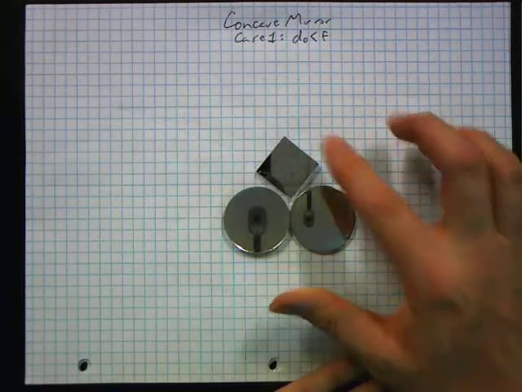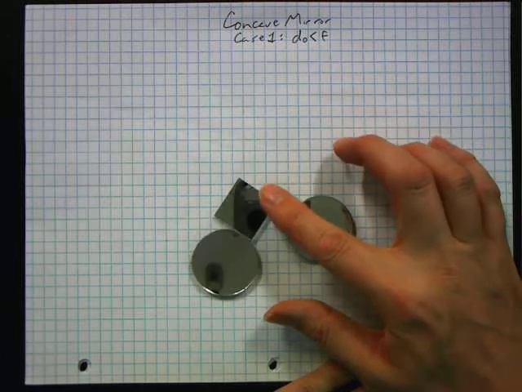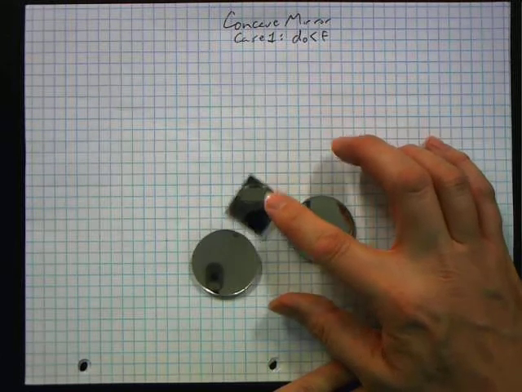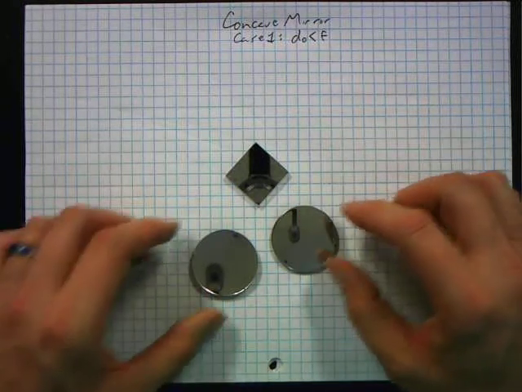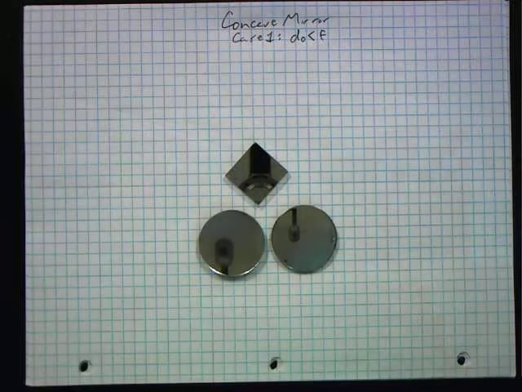The plane mirror shows a pretty big camera here. Here is our convex mirror, the one that we decided always shows something smaller than in a plane mirror. And this one over here is our new one. This one is caved in. This is a concave mirror.